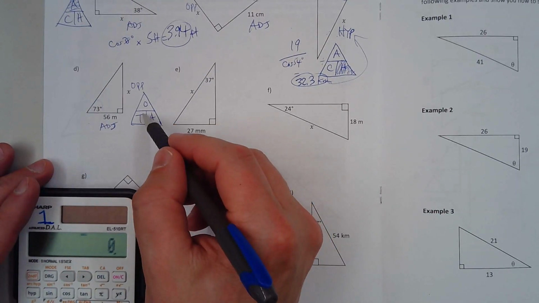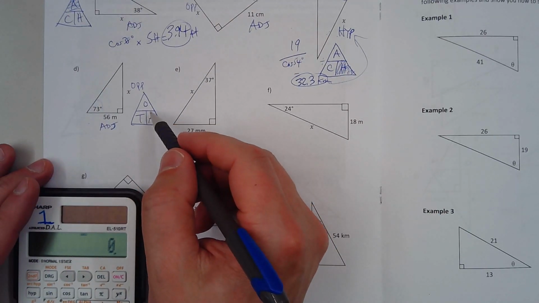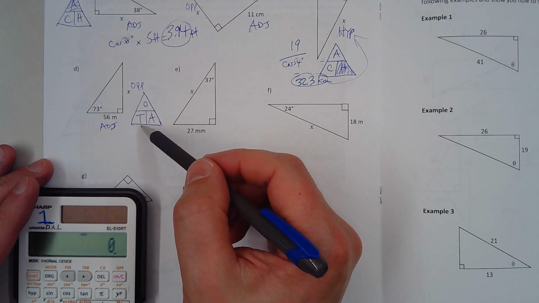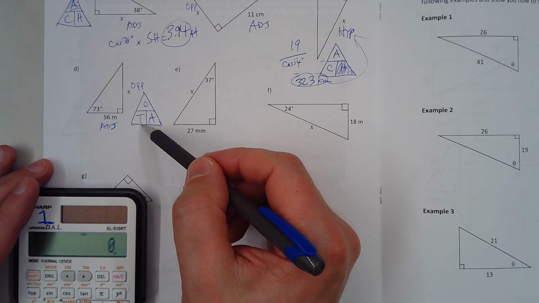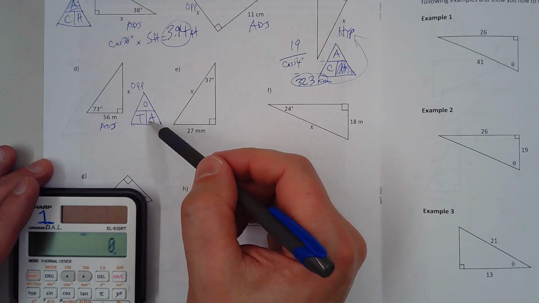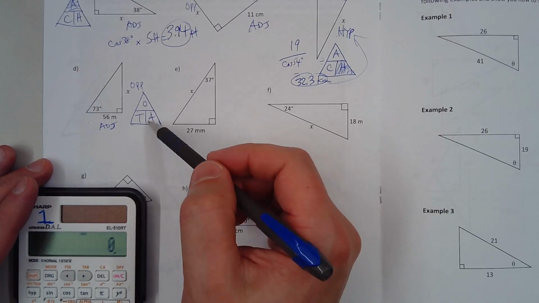So the 2 numbers always go on the bottom of the triangle? When you do the labeling, the 2 numbers always go on the bottom, right there? These 2? Yeah. It depends on the question.